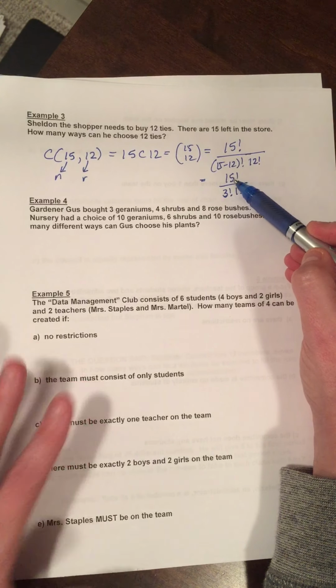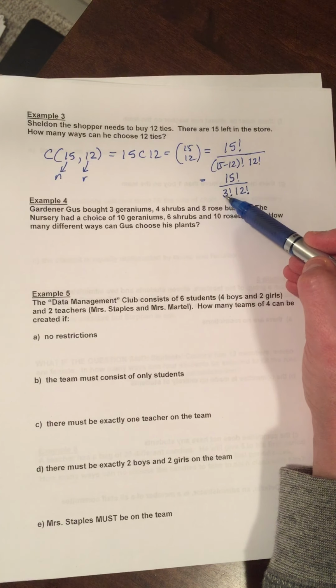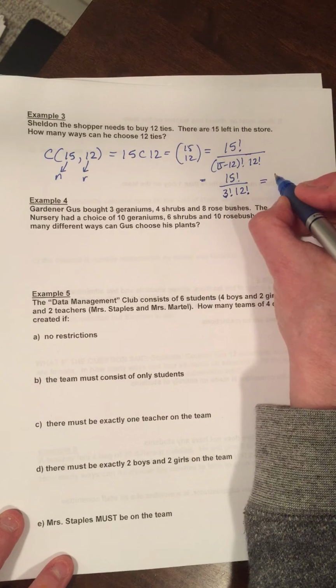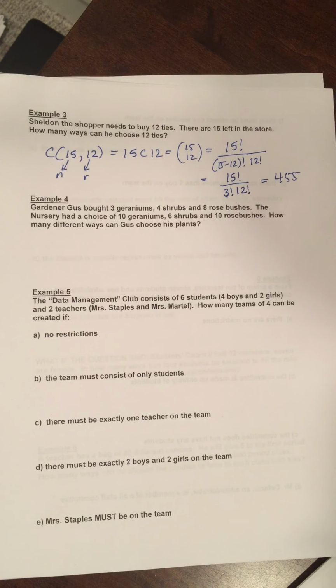Remember, 15 representing the total number of objects, 3 representing the 3 ties left in the store, 12 representing the removal of the order of the 12 ties. He's just going in, taking 12 ties, throwing them in a bag and saying, here's what I want to buy. Okay? Let's look at another one.